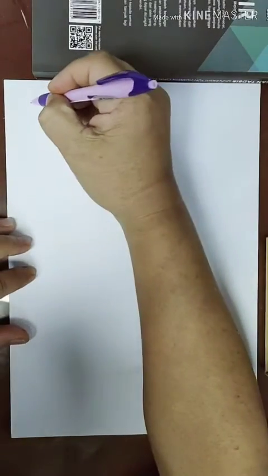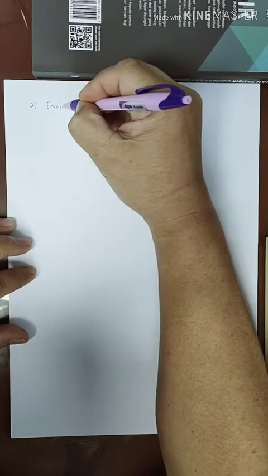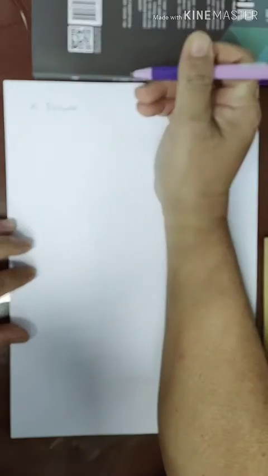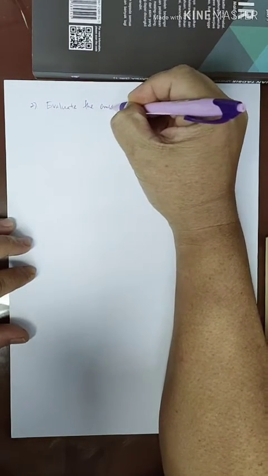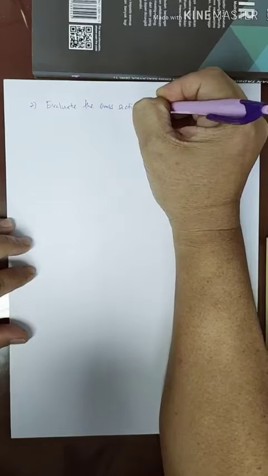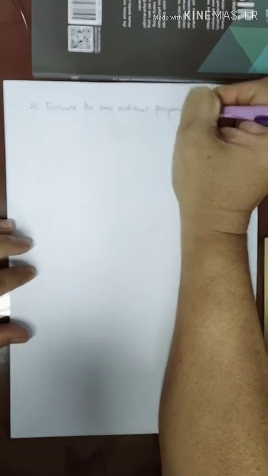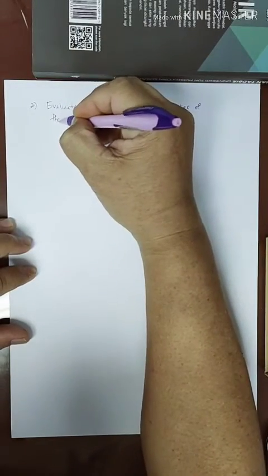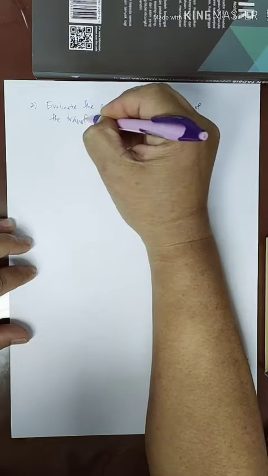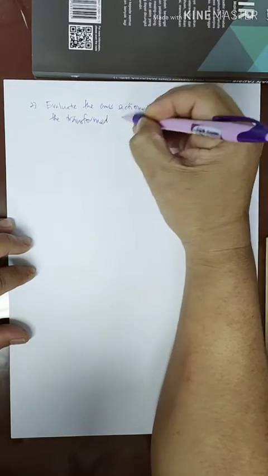So number 2, you can evaluate the cross sectional properties of the transformed section.